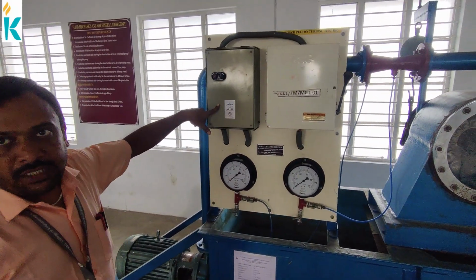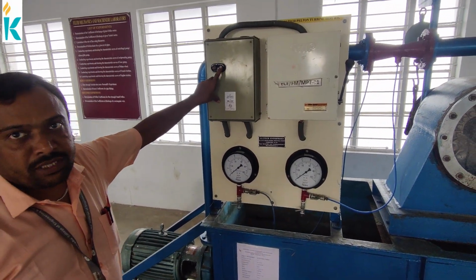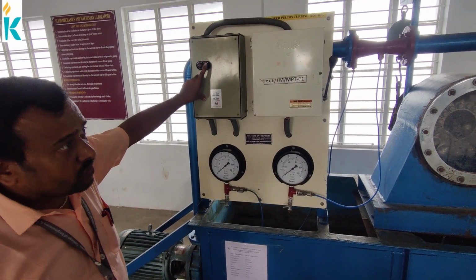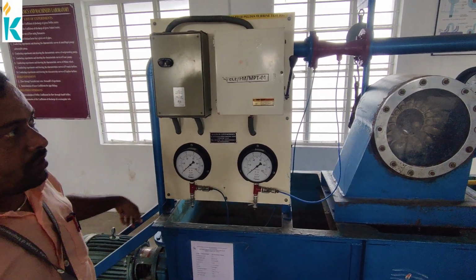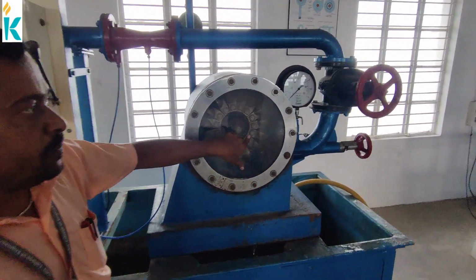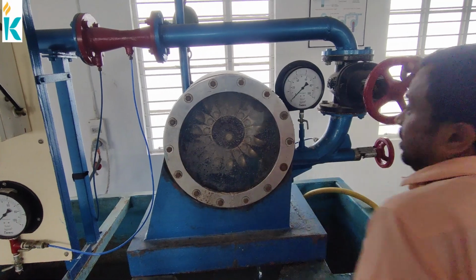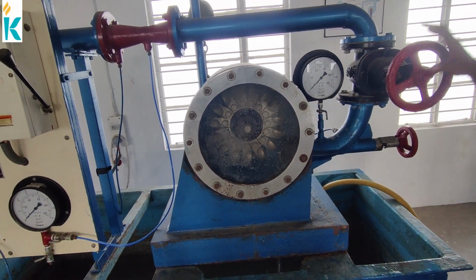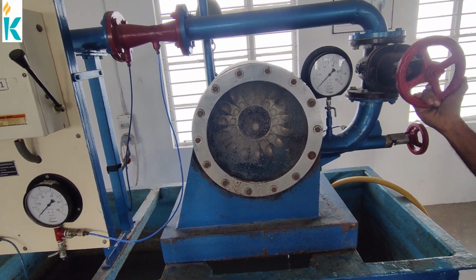How to operate this Pelton wheel? First of all, you switch on the machine, so the motor is on. Then the discharge is connected with the Pelton wheel inlet. This Pelton wheel inlet is to control the inlet discharge. This is a gate valve. The gate valve opens anti-clockwise and closes clockwise.